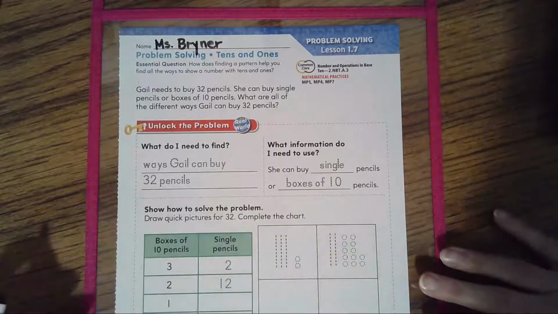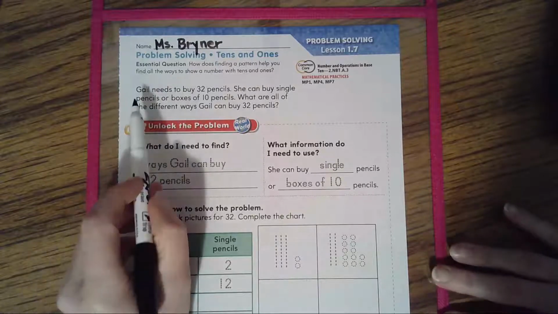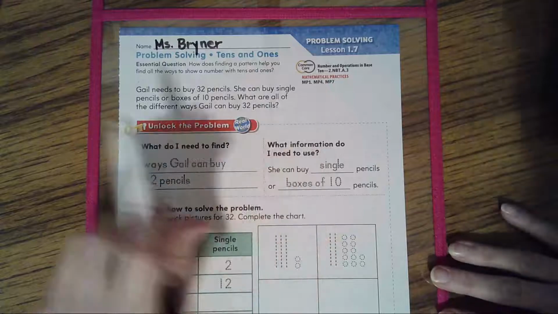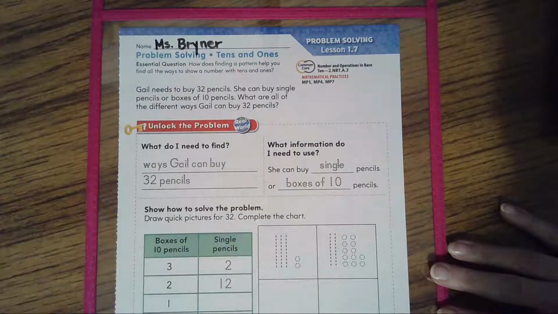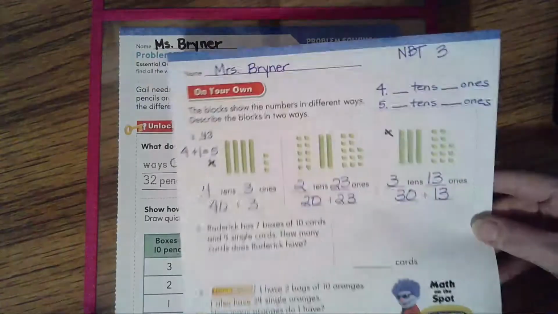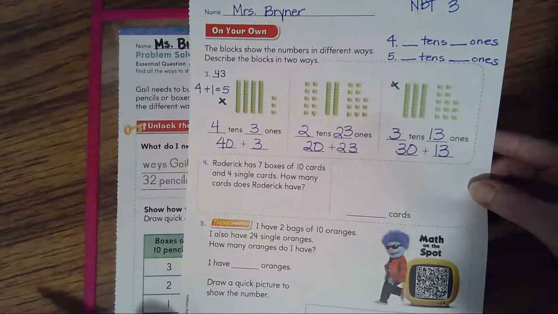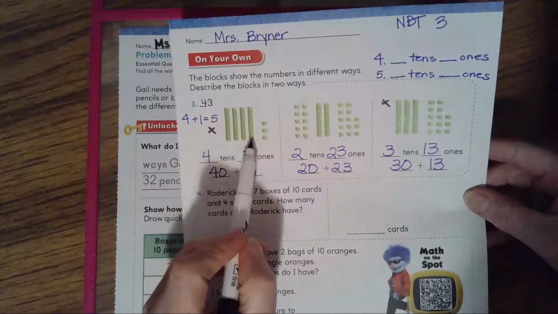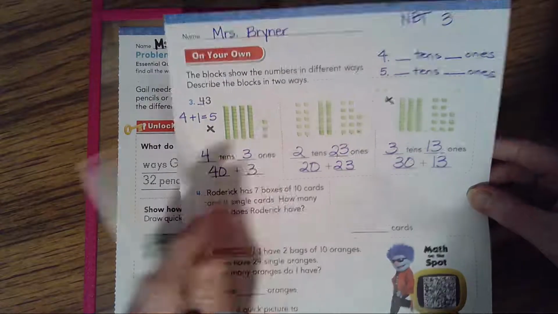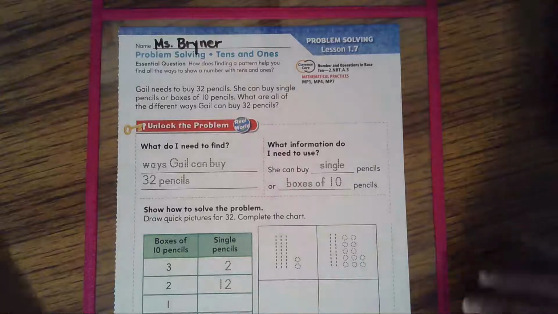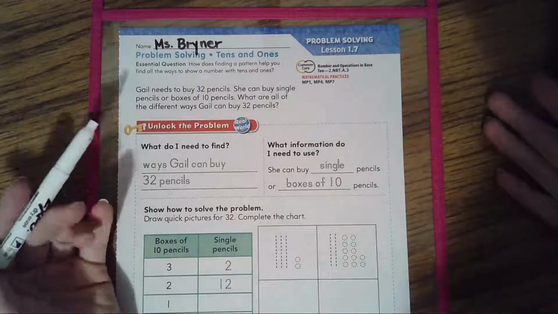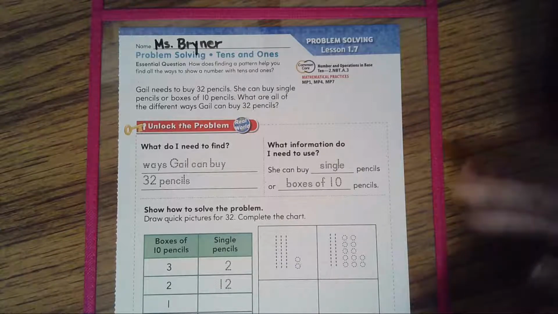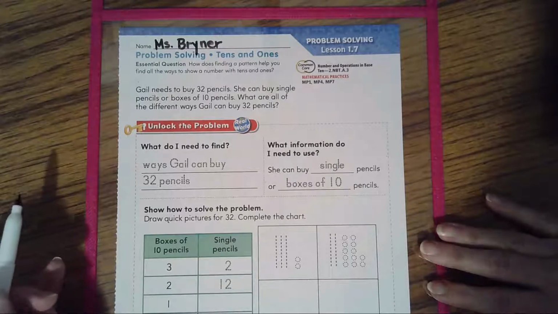All right. So we have problem solving 10 ones. Now this is basically the same thing we did the other day when we were finding all the ways to make a number using our 10 sticks and our ones cubes. But today they've just put it to a number story. So we're doing the same thing. We're filling out a chart. You're just doing it to a number story.